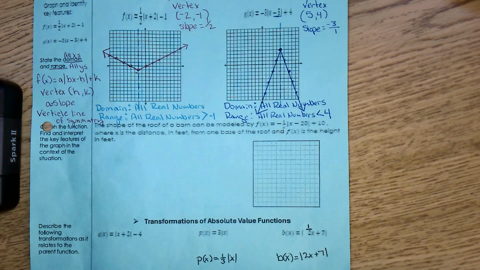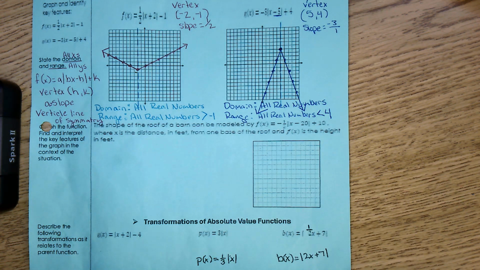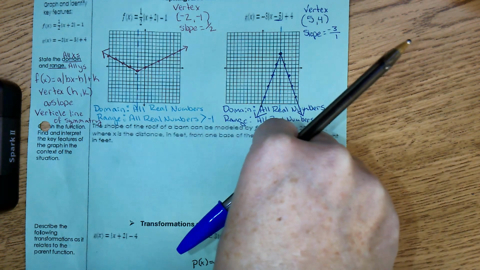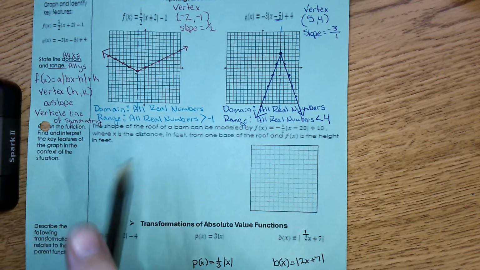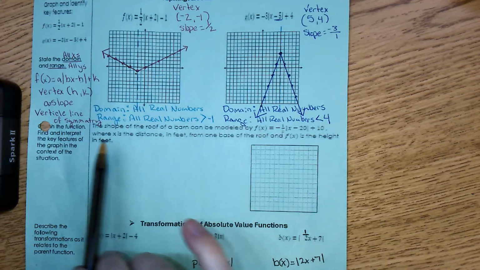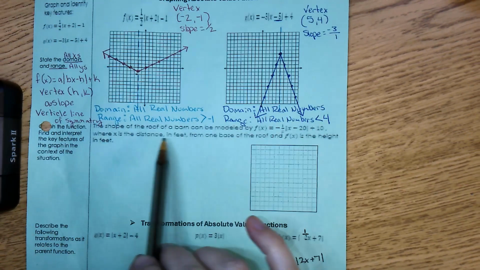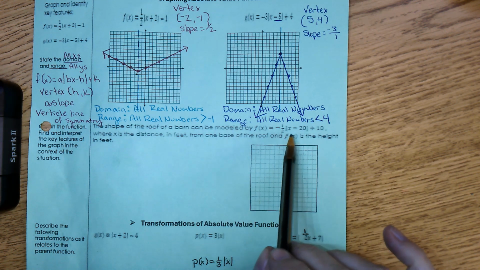So we're going to graph the function. First, we actually have to put some axis lines on this graph. We're going to find and interpret key features of the graph in the context of the situation. So we're going to talk about a lot of key features in the context of this particular situation. It says the shape of the roof of a barn can be modeled by this absolute value function, where x is distance in feet from the base of the roof, and f of x is the height in feet.